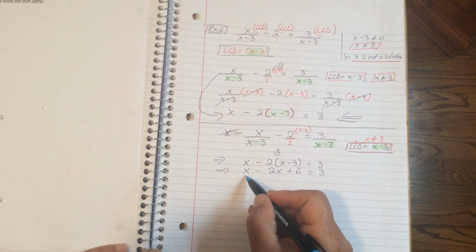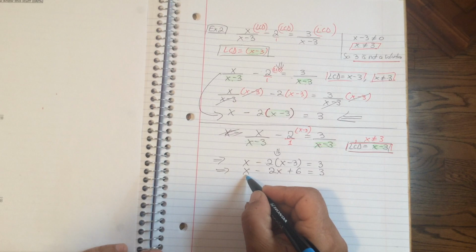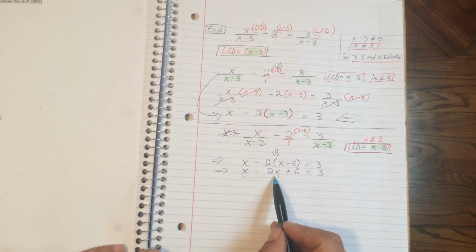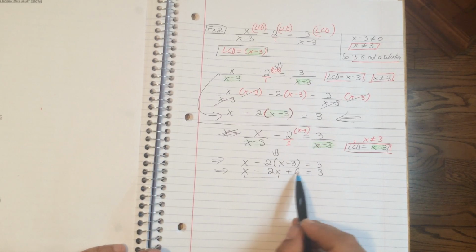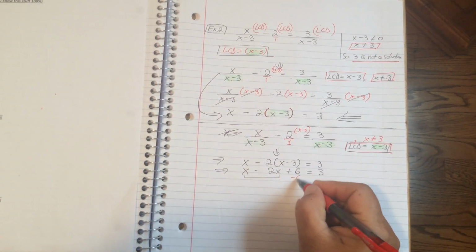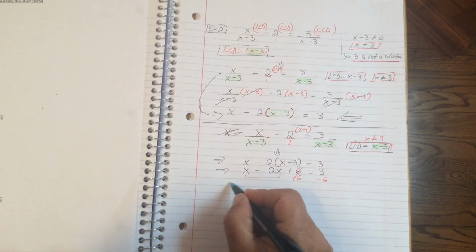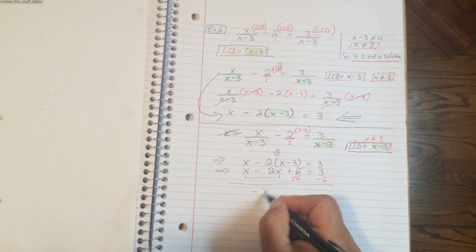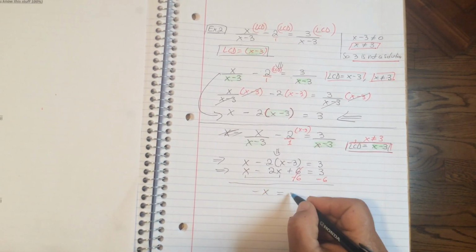And now I will combine the x's. So I have negative x on the left, and I will move this number to the other side. Now I have negative 1x equal to negative 3.